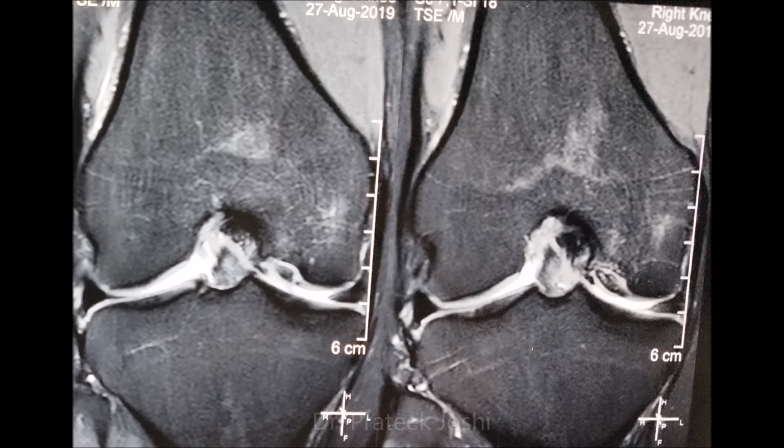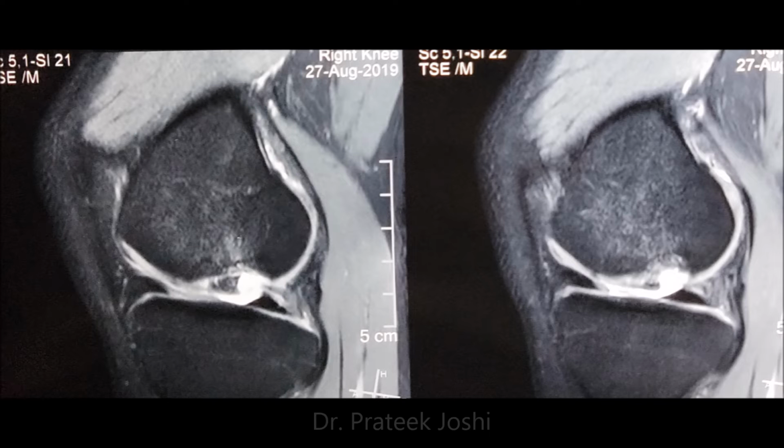OCD is described as a pathological lesion affecting articular cartilage and subchondral bone of various joints with variable clinical patterns. OCD can be classified into either a juvenile form or an adult form. The most common joint involved is the knee joint. The most common part of the knee joint that is involved is the posterolateral aspect of the medial femoral condyle.